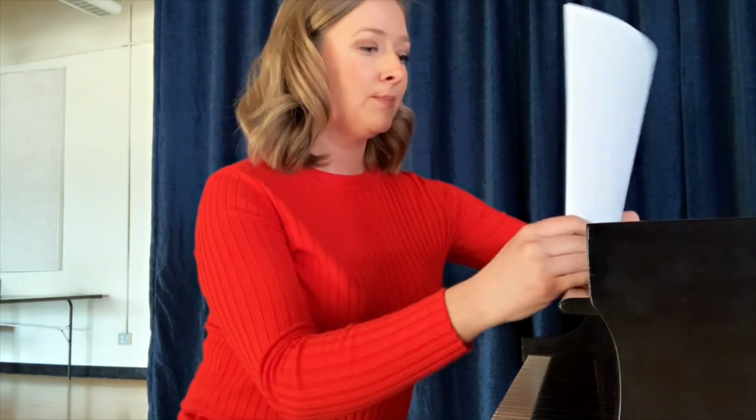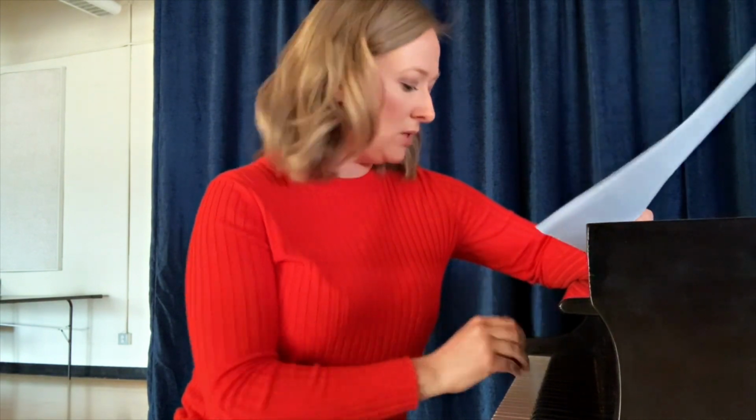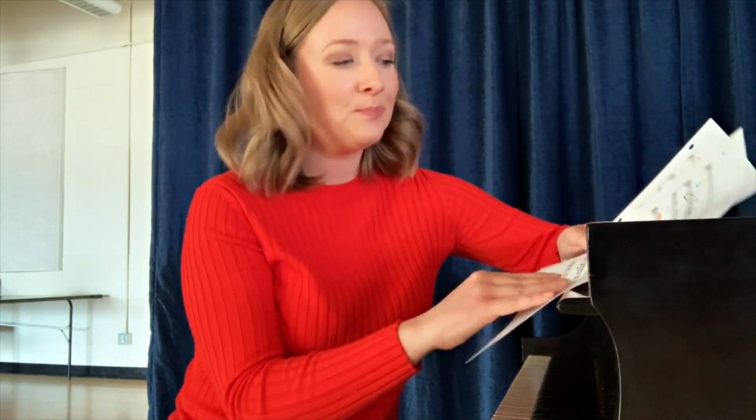So that's the whole first A section. Just doing it out of context, just to feel where everything is, and making sure that you're getting all of those leaps. Oops. Oh, God. I promise I'm decent at piano. So yeah, that's the A section. Let's do the same thing for the B section.